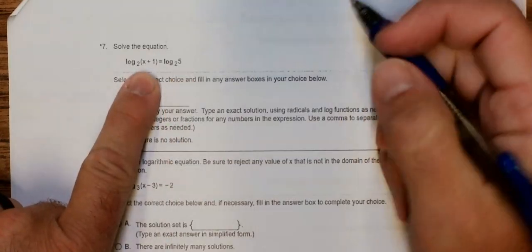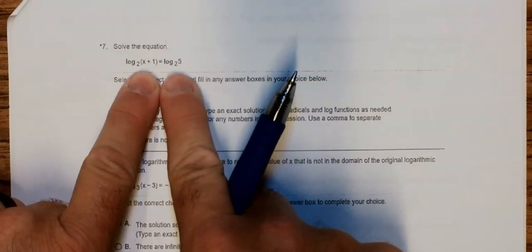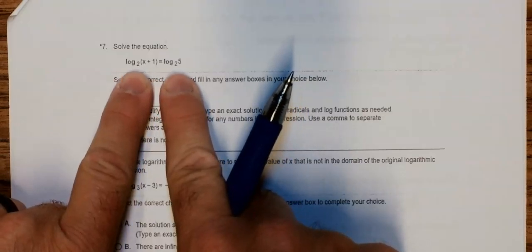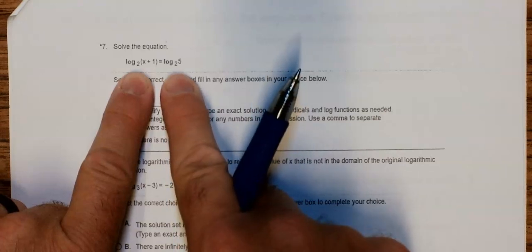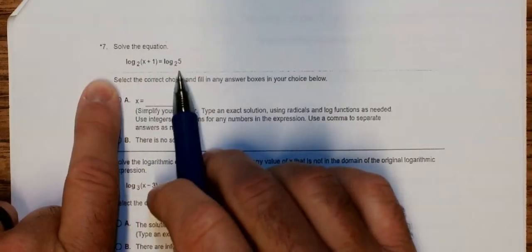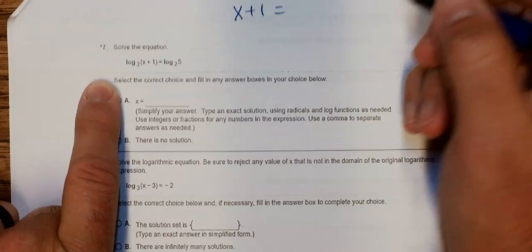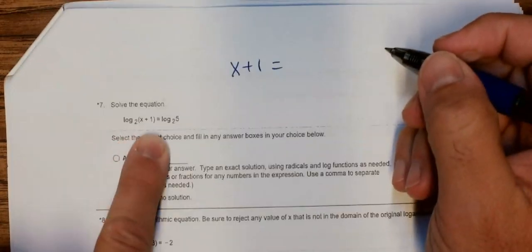Now take a look at this one. It looks like we got a single log on both sides. That's convenient for us. I also noticed that the bases are both 2. What does that mean I can do? If the left side equals the right side and the bases are the same, what do we know about x plus 1?